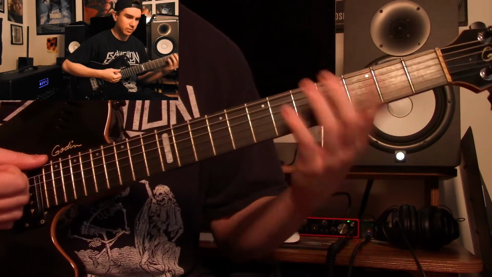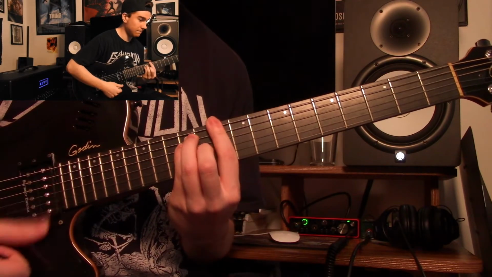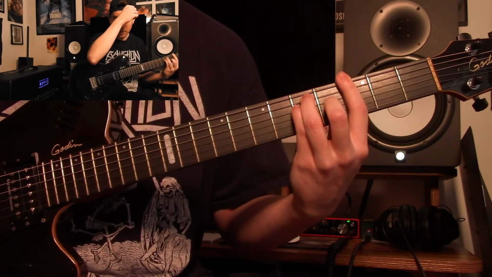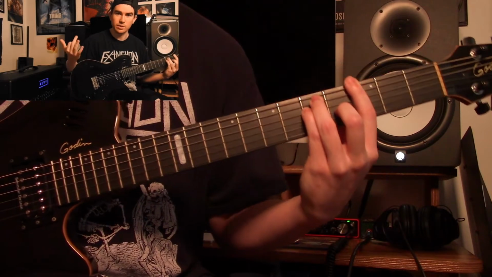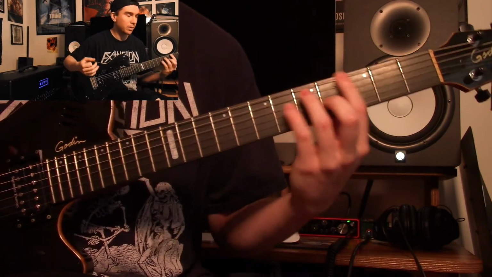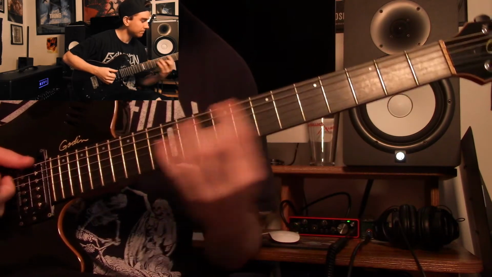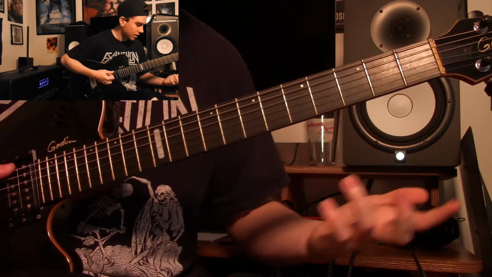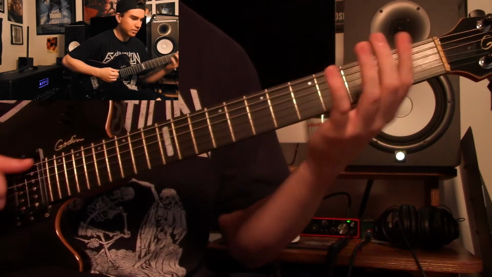So instead of the bar chord thing, which is cool, it has its place, but you just get this different type of feeling from the spread triads that you don't get from a bar chord. So it's super sick. And then just mess around with the scale, different combinations of chords, and see what happens.